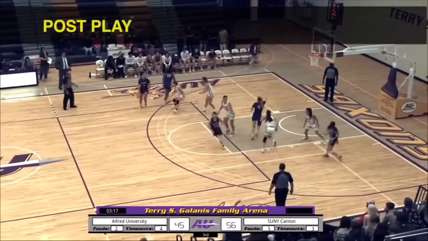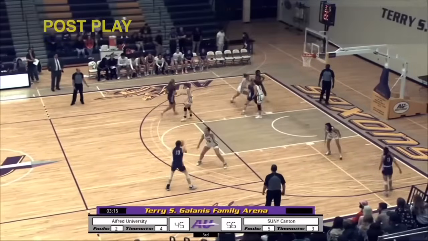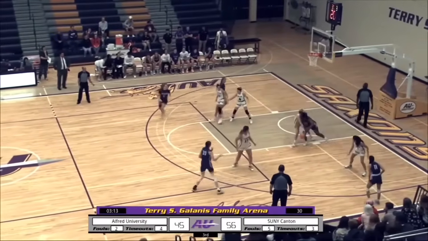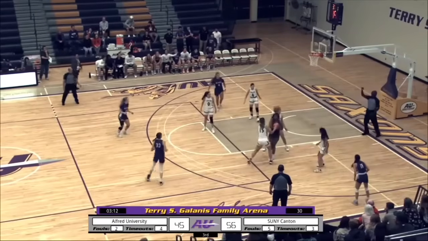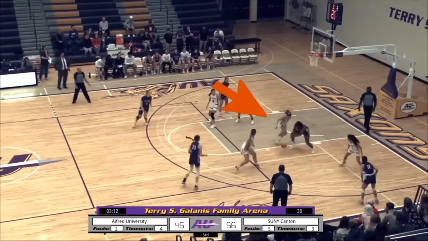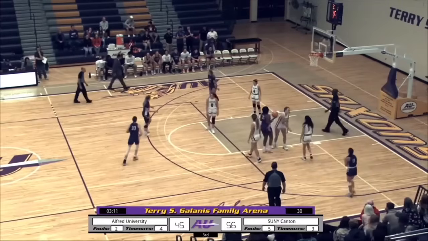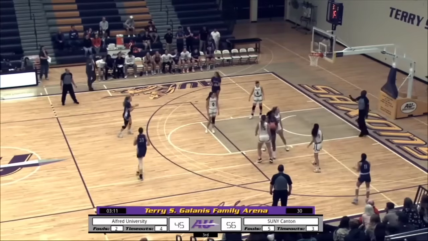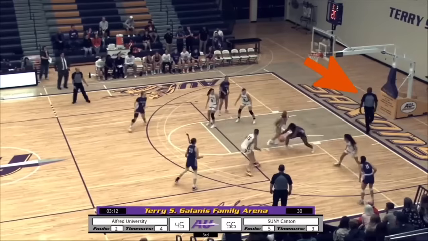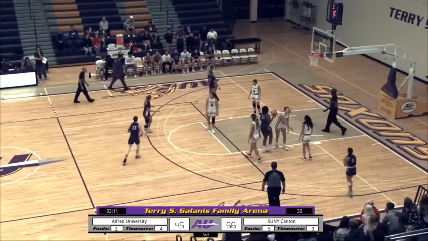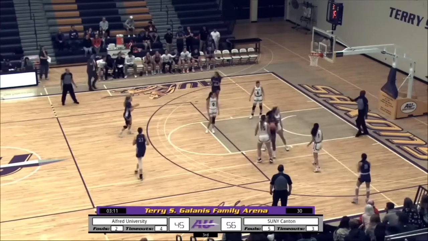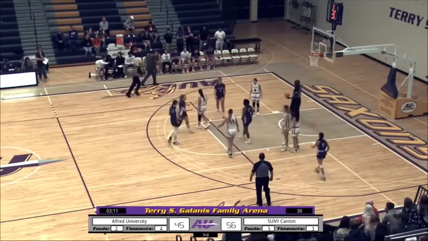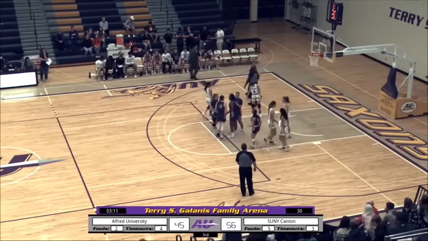The offensive team in blue makes an attempted pass to the post area. The defender in the post goes to and through the offensive player attempting to steal the ball. The official on the end line makes the call. This was the proper call, the proper rotation. Good job by this official.